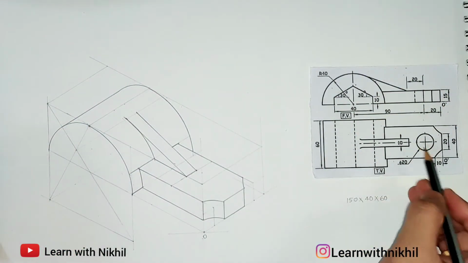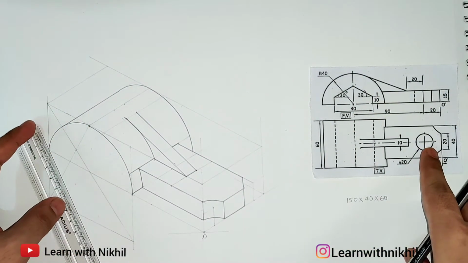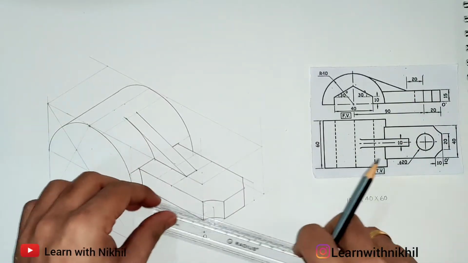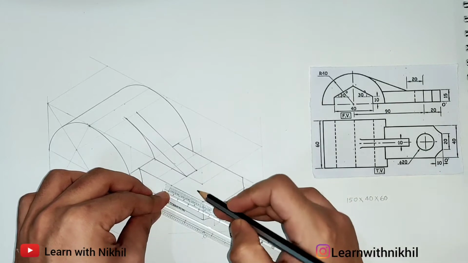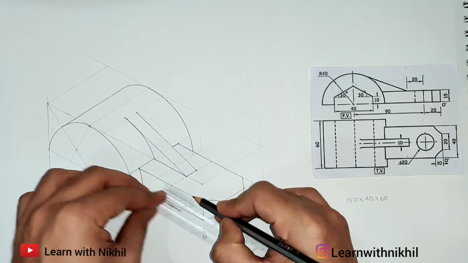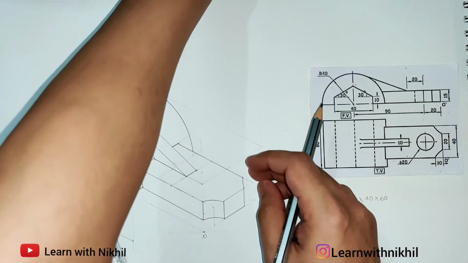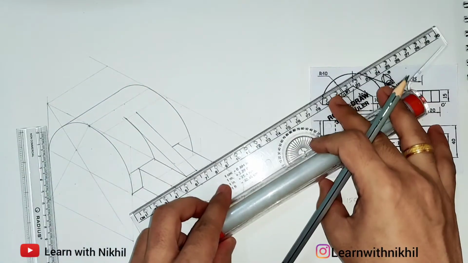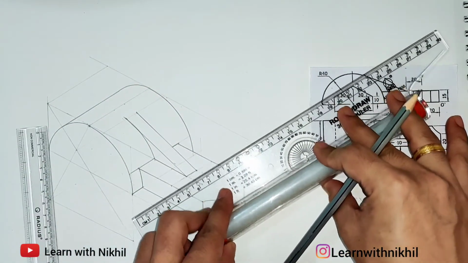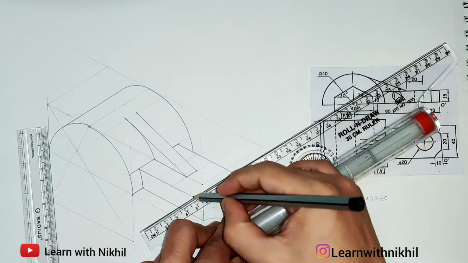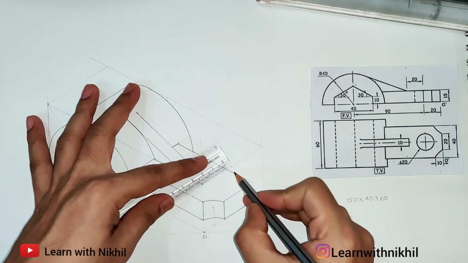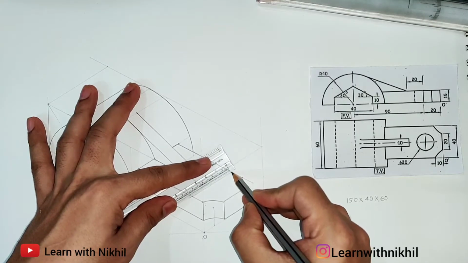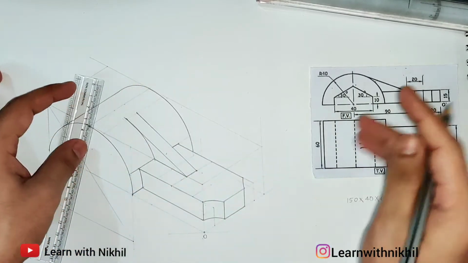Now here you have to draw the circle. The circle diameter given is 20. You know the procedure. For drawing the circle of diameter 20, you have to construct the square of side 20. So we have marked the center point of 40. So this is the center line. And this is the center of it at a distance of 20.